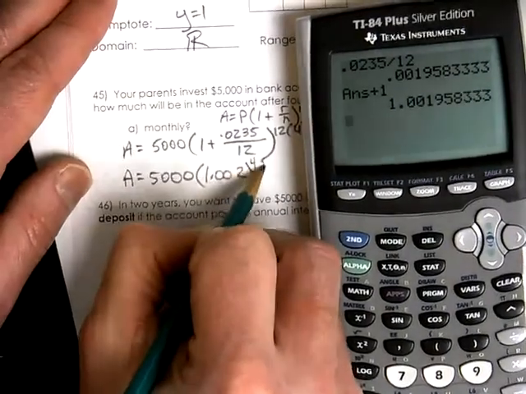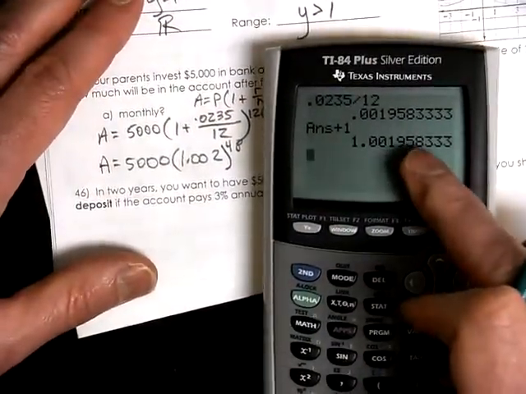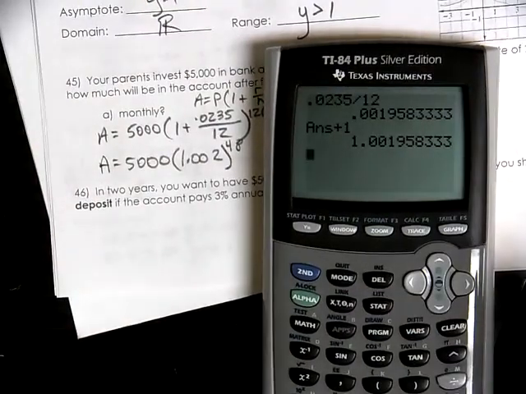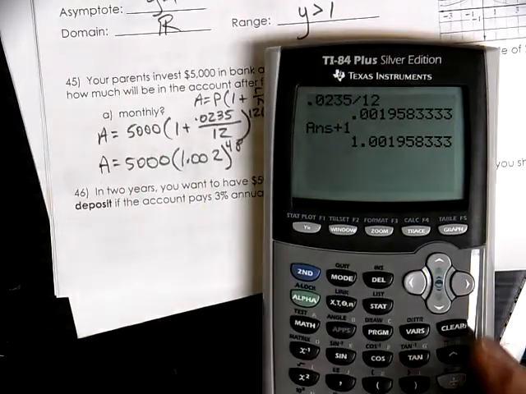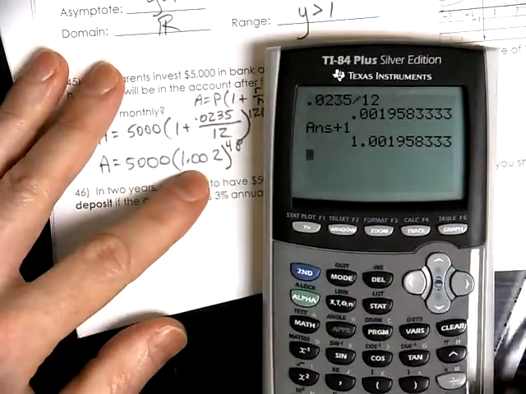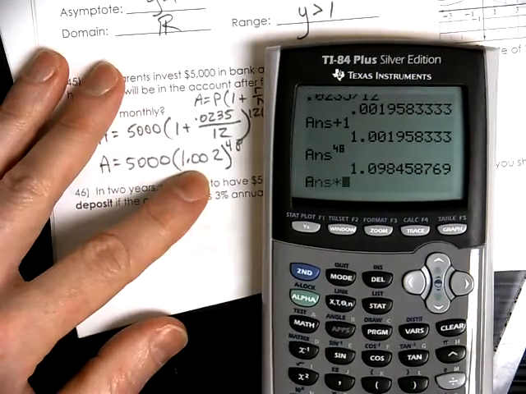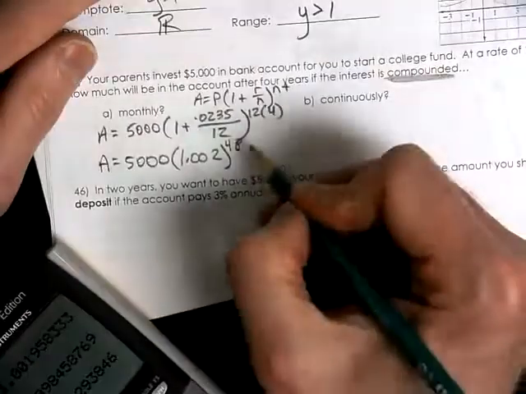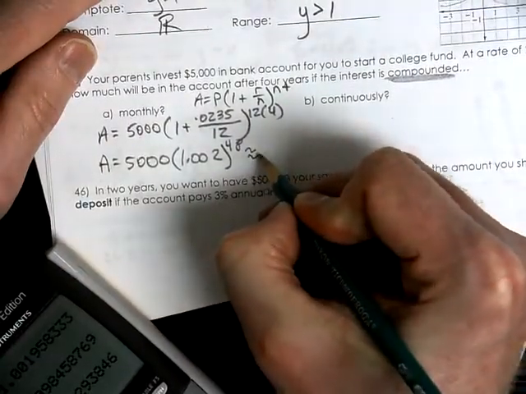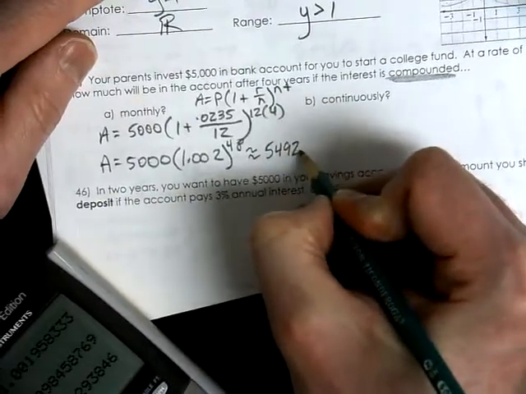to the 48. Now I'm going to use this exact value. This is going to make a difference. If you just use that rounded value, you're going to get a dramatically different answer. So we're going to take that and raise it to the 48th power and times it by 5,000. So you're going to have 5,492.